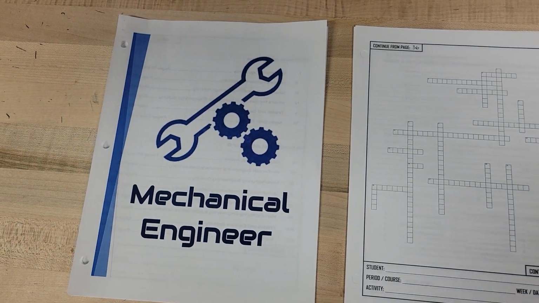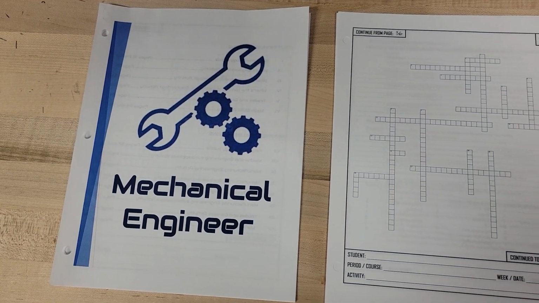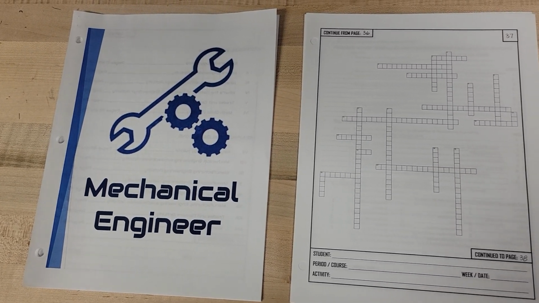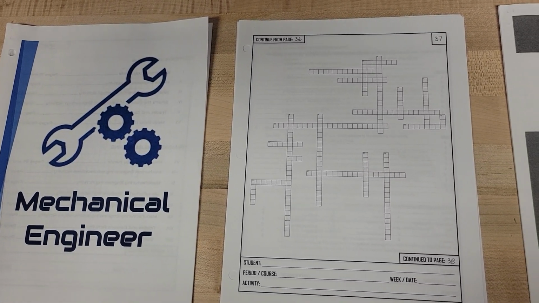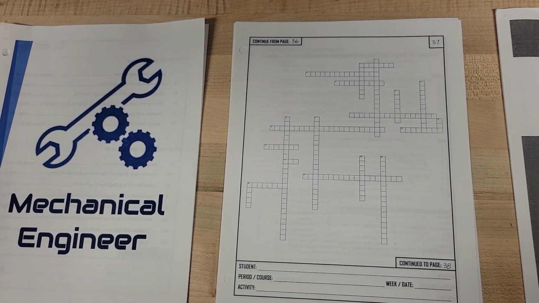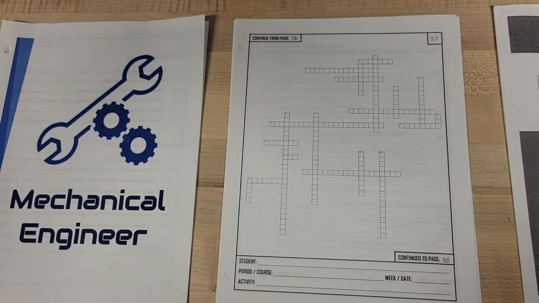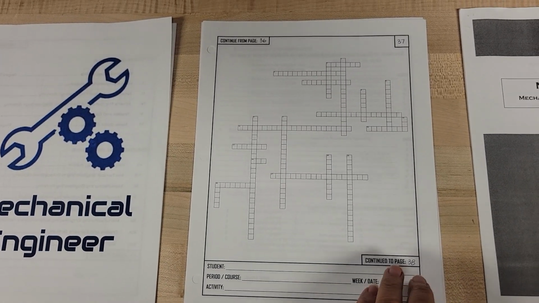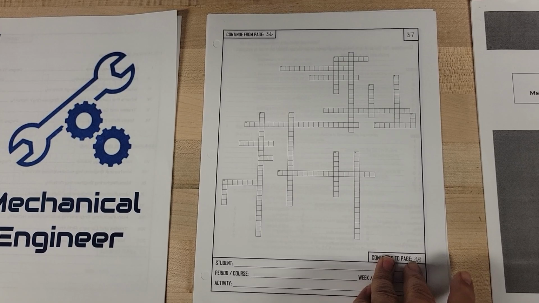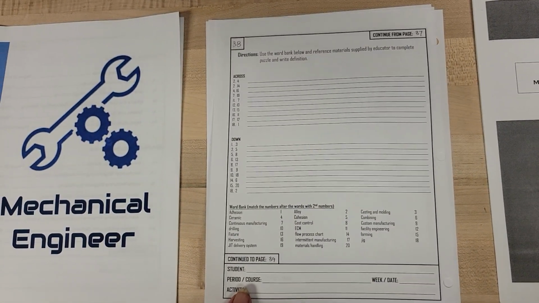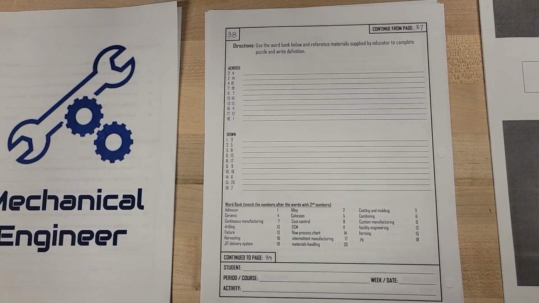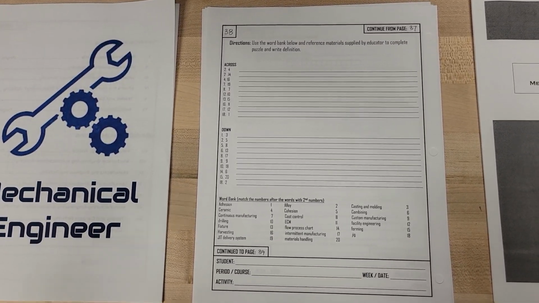Okay, ladies and gentlemen, this week we're continuing our lessons on mechanical engineering, but this time we are going to focus on a subcategory of mechanical engineering, manufacturing engineering. We're going to do terminology, which is on page 37, a puzzle, and on the back, of course, page 38, where you have lines to define your terms and your word key.